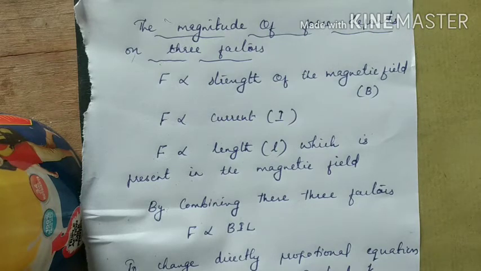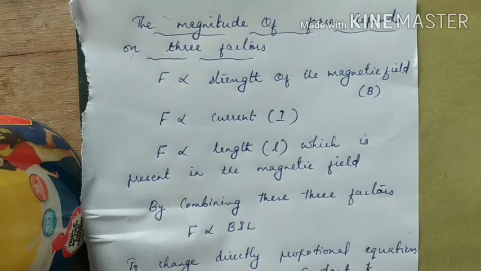Magnetic field can be represented by the letter B. Next, F is directly proportional to current. That is, force is directly proportional to current I. And then F is directly proportional to length L, which is present in the magnetic field. By combining these three factors, F is directly proportional to BIL.